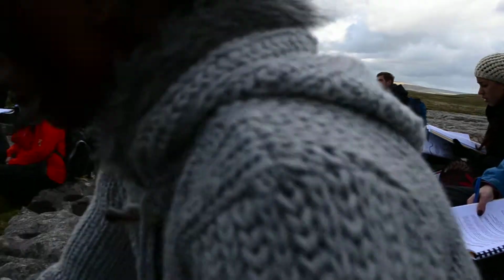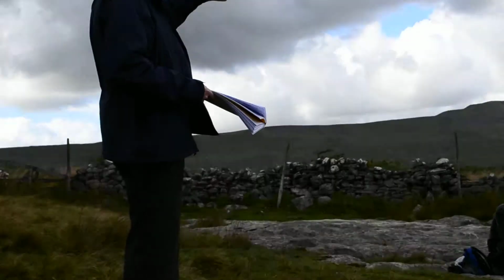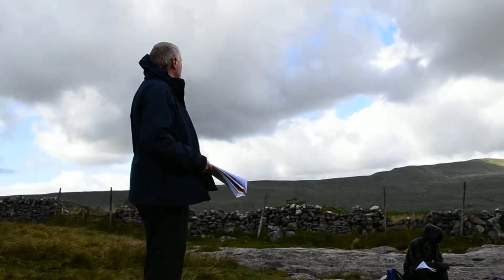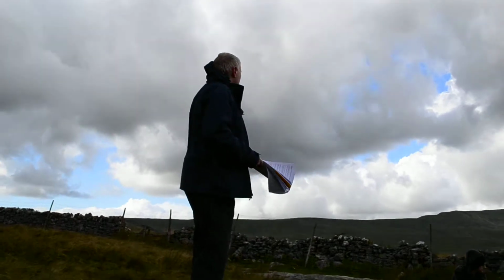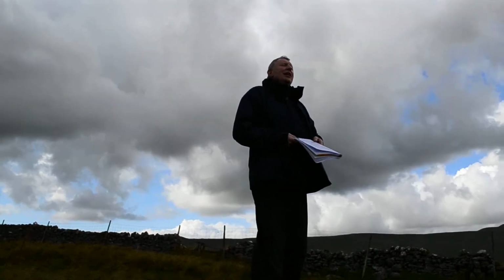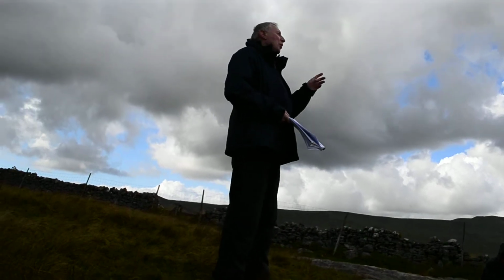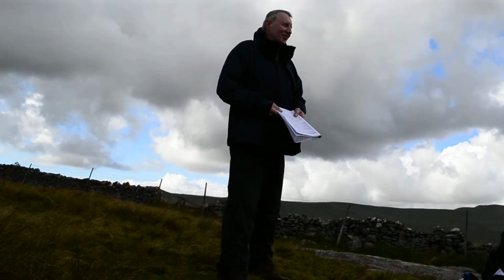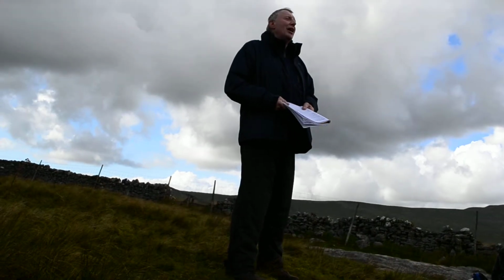Now, when you go inside there, you can see it's very productive. There are small trees in there, plenty of vegetation. But outside here is more or less devoid of vegetation, just bare limestone pavement. Why do you think that is? Grazing, by sheep.